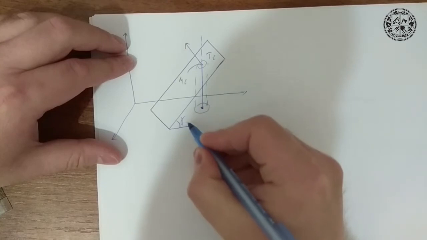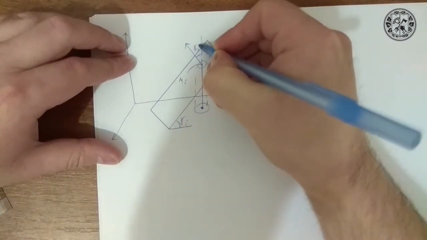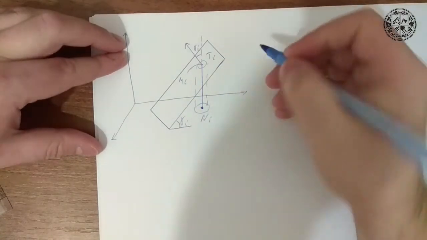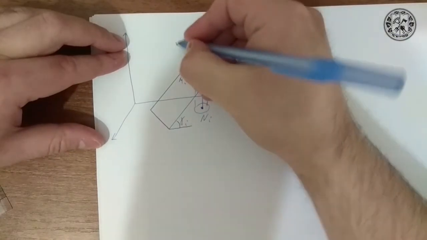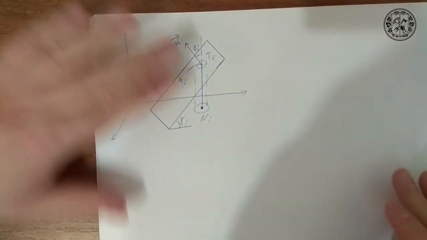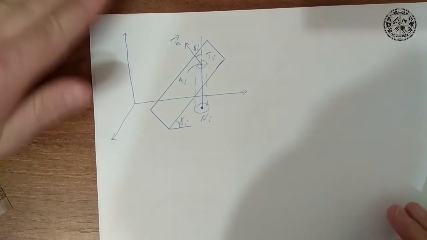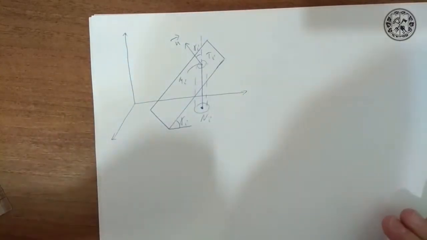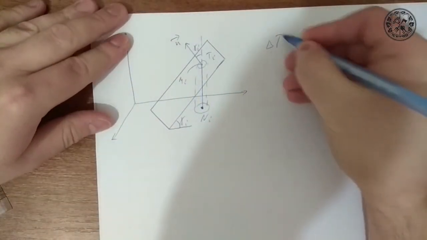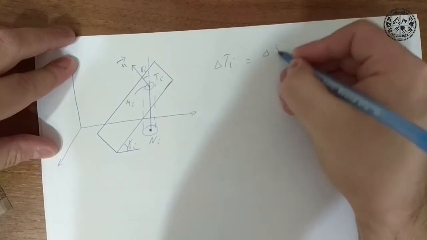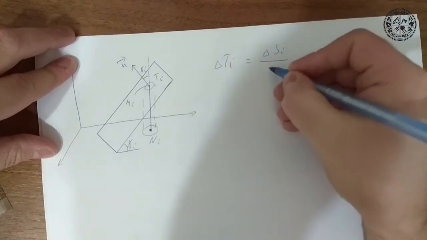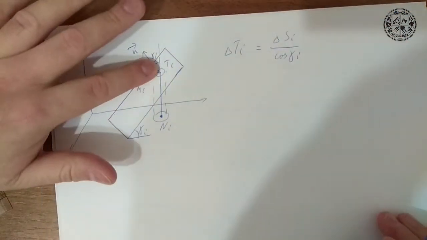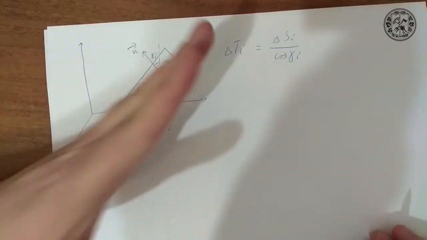This angle is gamma i, inside this piece we have N i, and this vector is a normal vector to this plane. So if gamma i is an angle between OXY and this tangent plane, then delta T i will be delta S i divided by cosine gamma i. So the area of this piece will be the area of this piece divided by cosine gamma.